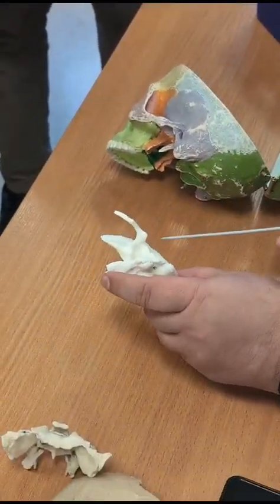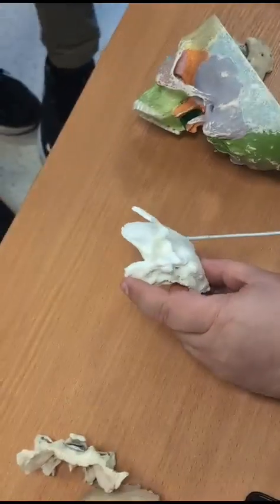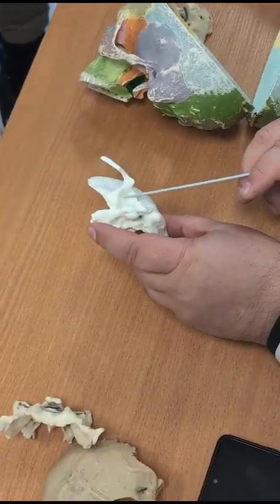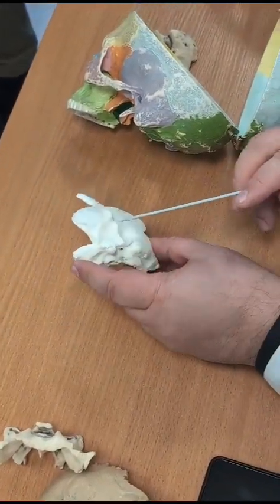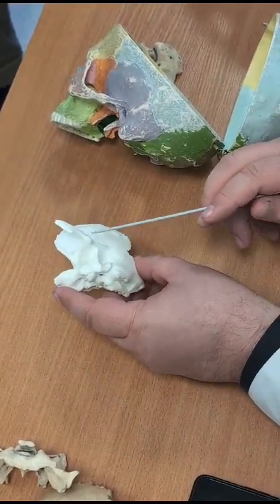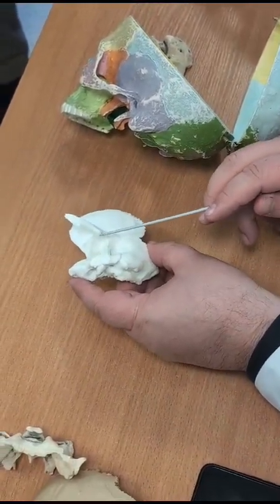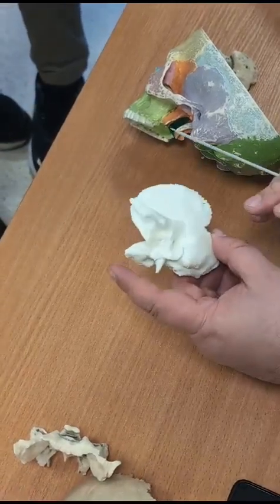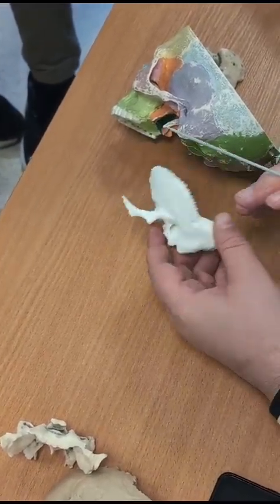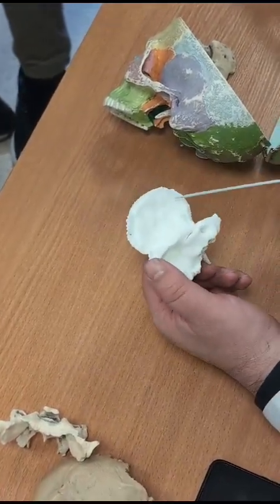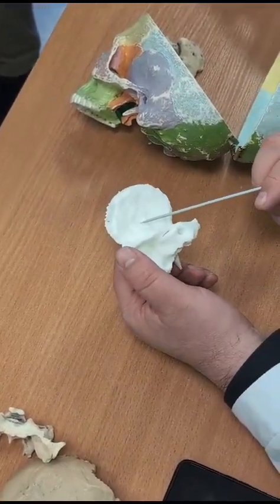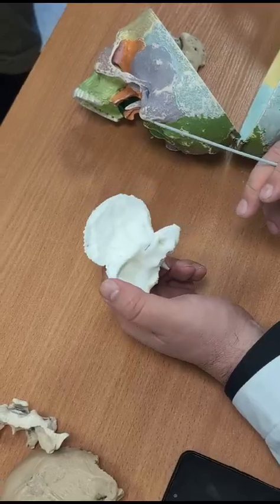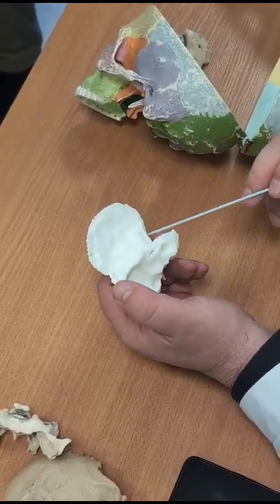On the external surface, at the base of the zygomatic process, we have the fossa mandibularis, because the mandible attaches to this fossa. And this tubercle is the tuberculum articulare, the articular tubercle. On the inner surface, we have places where the brain attaches. They are the impressiones digitatae.